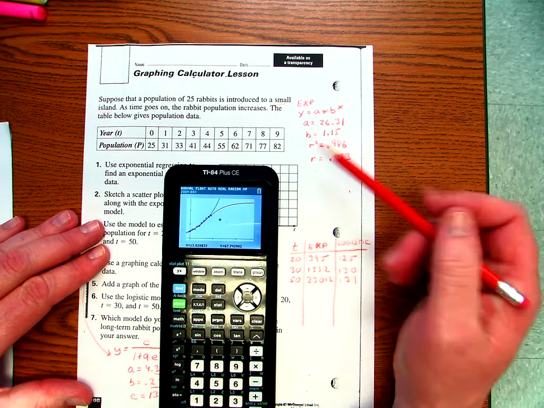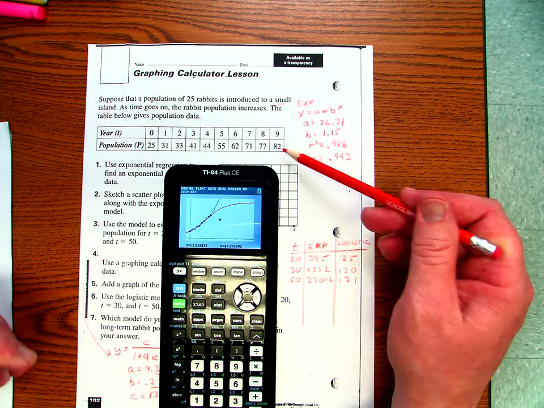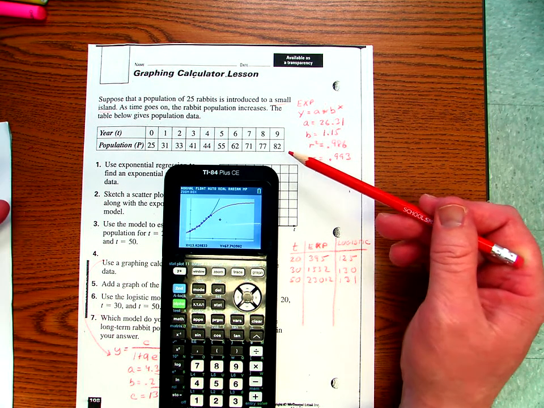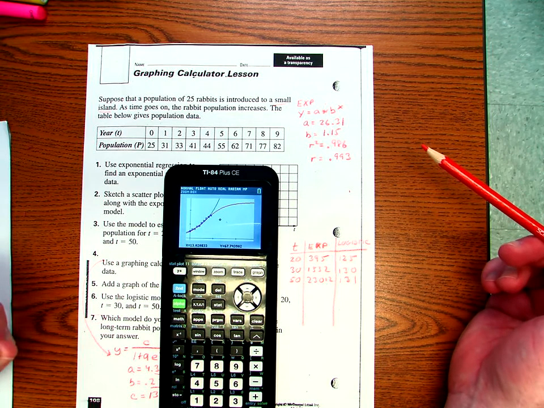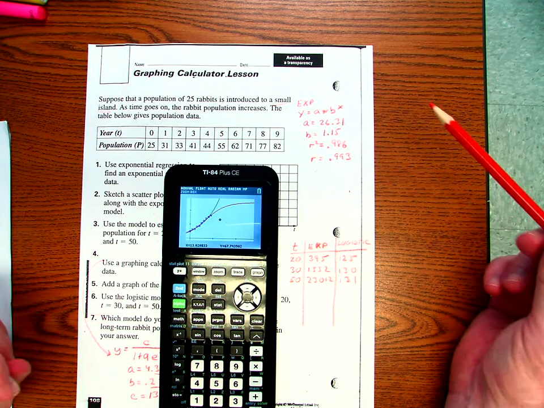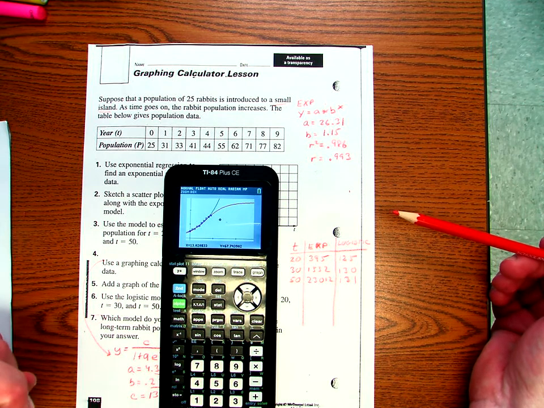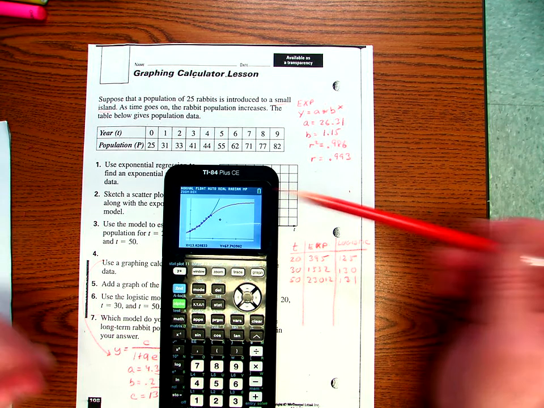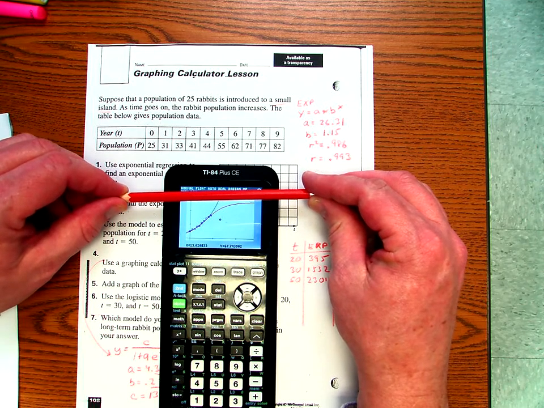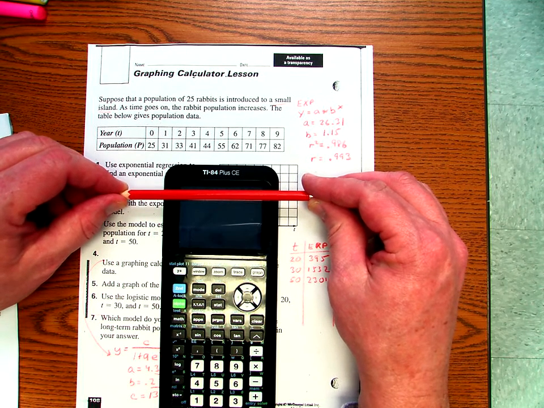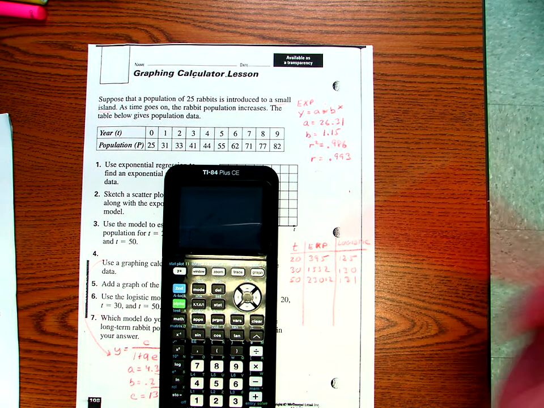A logistic curve takes into account the fact that you have a limited number of resources. A grimmer version of this same question would be the planet Earth. Eventually, the planet Earth is going to reach the point where there are more humans than there are resources in order to support us. So at some point in time, the planet is going to reach a maximum population, that upper bound here, where it's not going to grow anymore. There simply can be only a certain number of people on the planet Earth. Just like on this island, there's only a certain number of rabbits that are going to be able to survive.